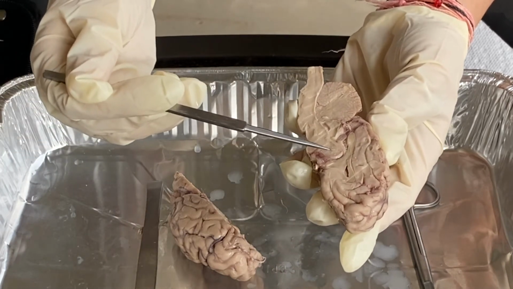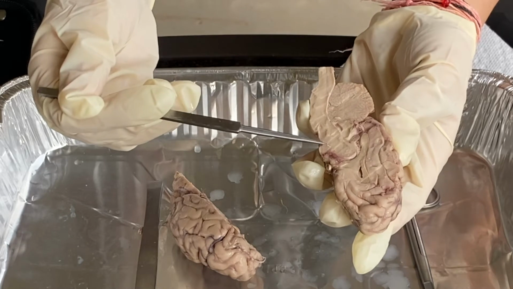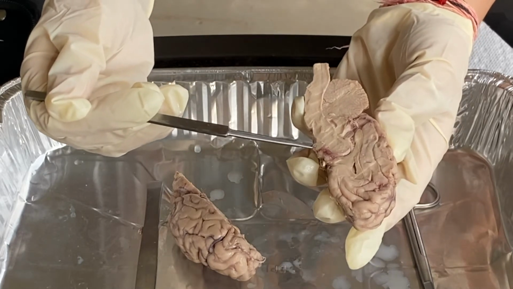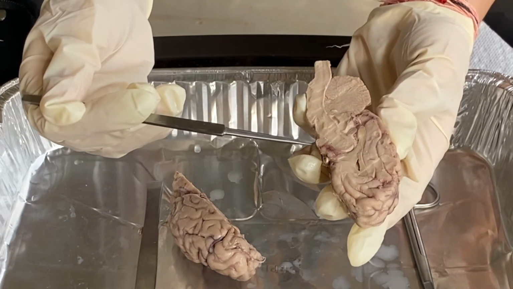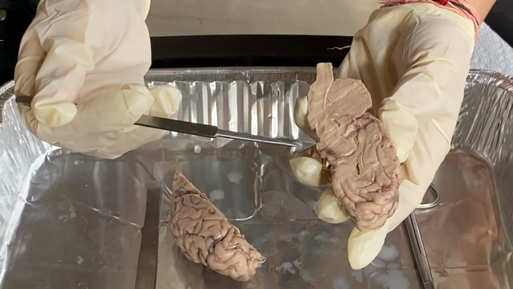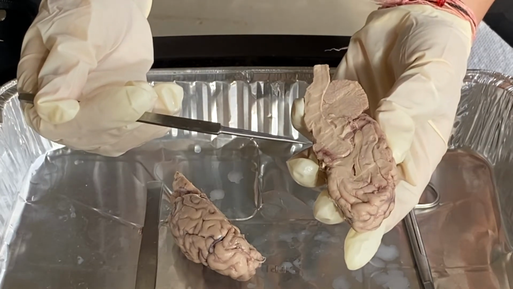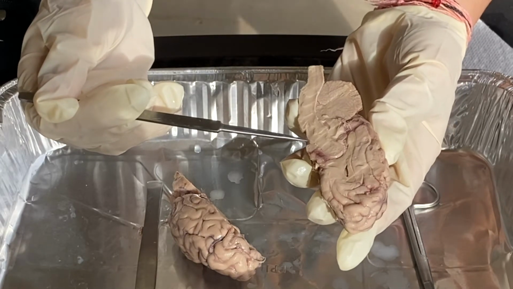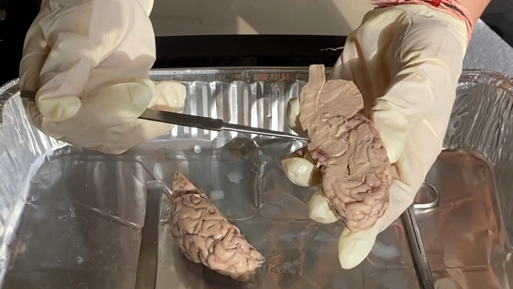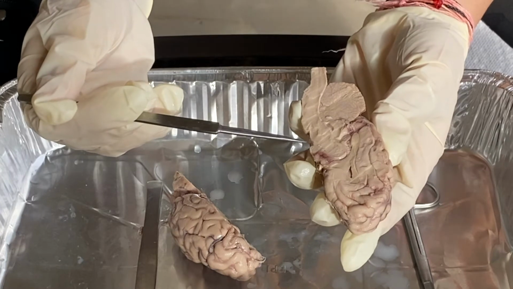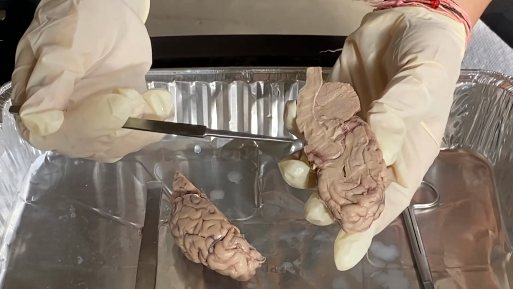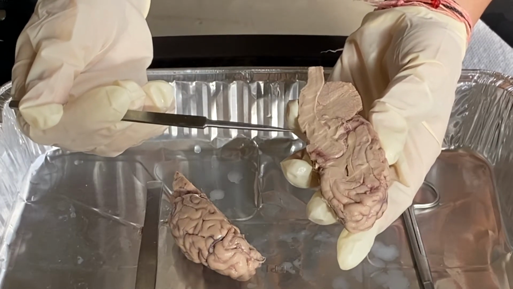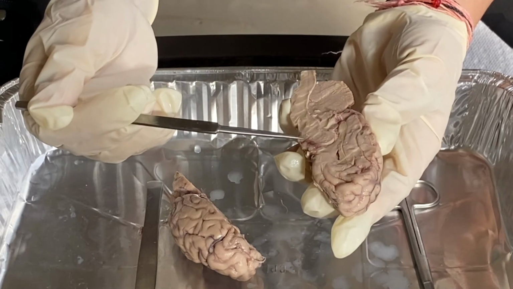Right below the thalamus is your hypothalamus, and the hypothalamus basically releases hormones, regulates body temperature, and maintains physiological cycles. It controls your appetite, manages sexual behavior, regulates emotional responses, and also modulates your endocrine system because it has connections with the pituitary gland.